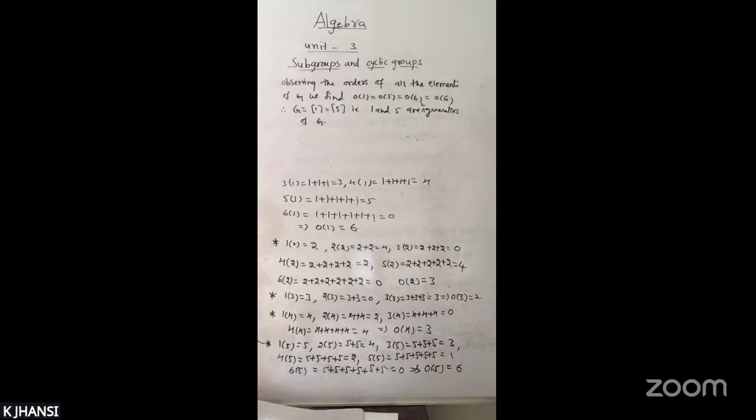One more is 3.4.13, an example: find all subgroups of Z24. This is sometimes asked for 5 marks. So by this we are completing block 1. Tomorrow we'll start block 2, that is Groups 2. Okay, tomorrow we'll see in class.